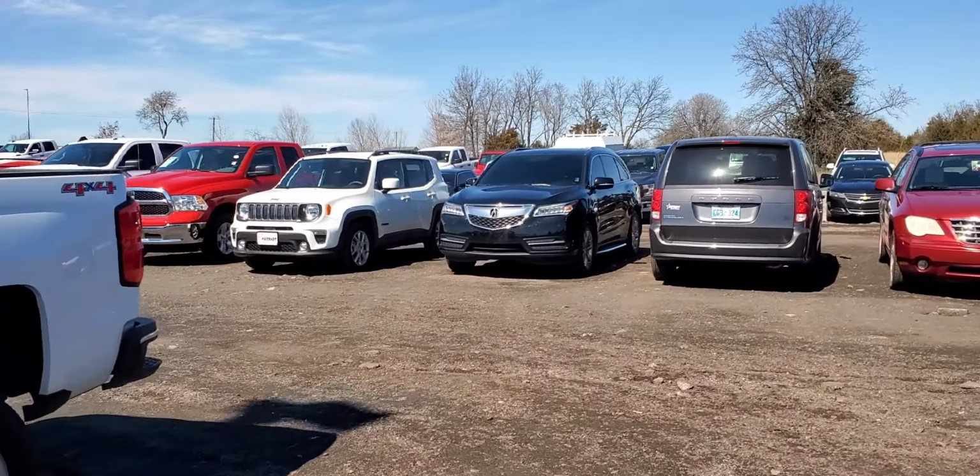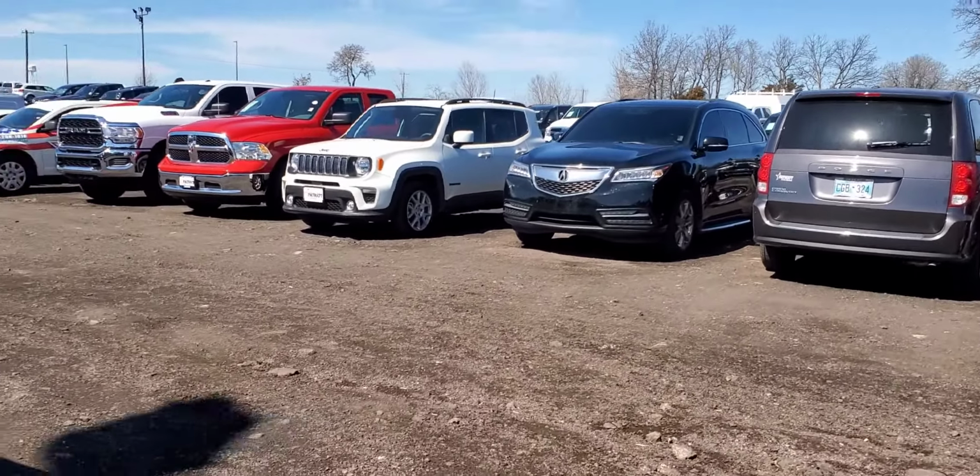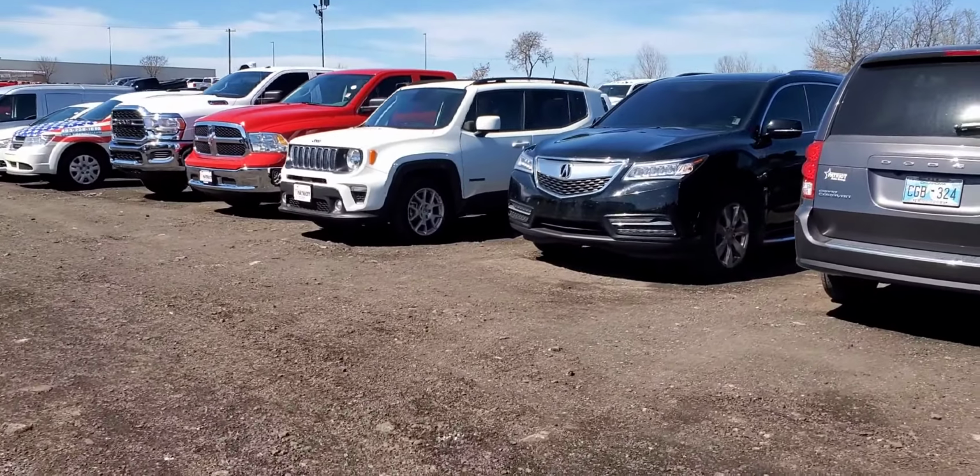Here's the Acura I'm going to be doing some work on, so if you guys have any questions about it, I believe it's a 2012 MDX, maybe a 14.